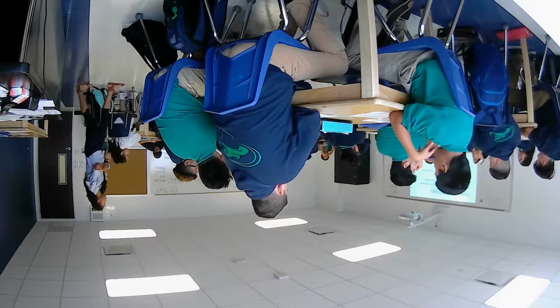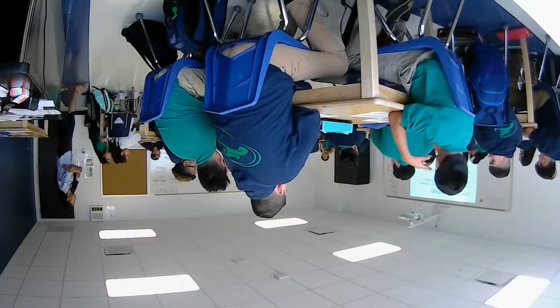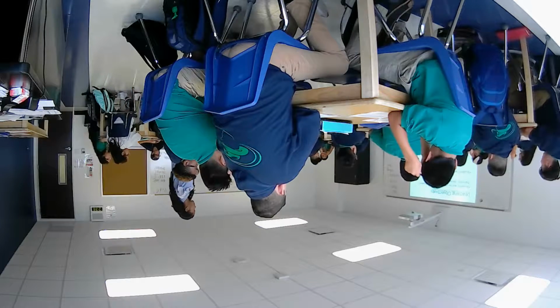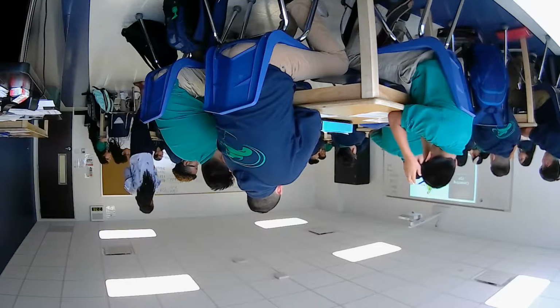First one. Students will be able to convert fractions, decimals, and percents. Perfect. Students will be able to do all of them. That should say decimal operations, by the way.